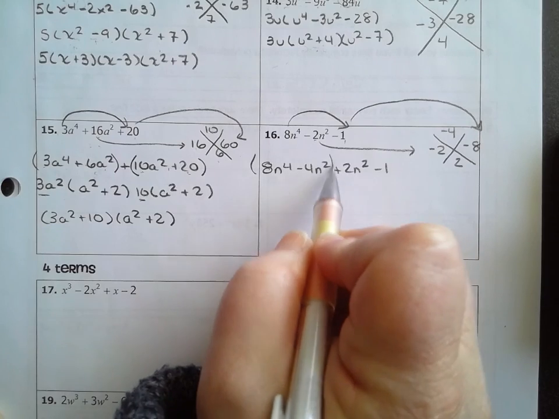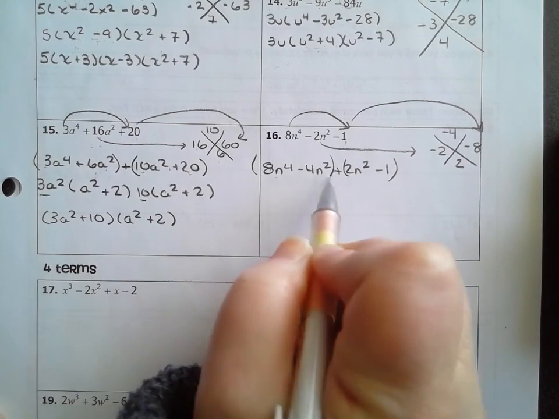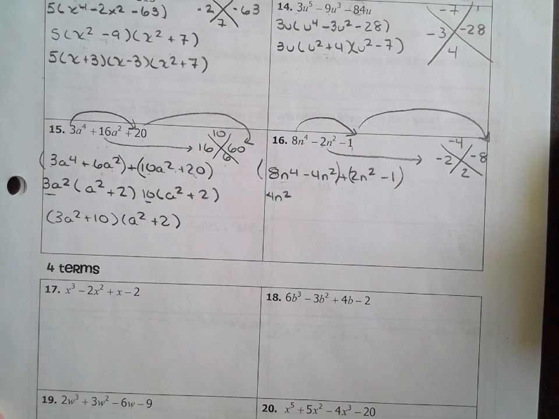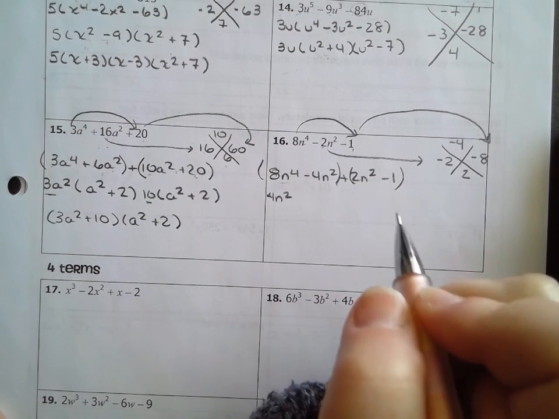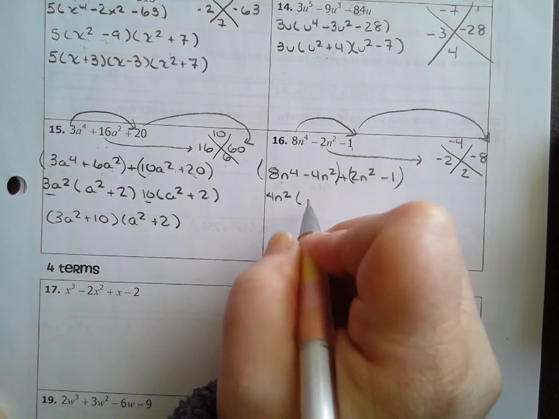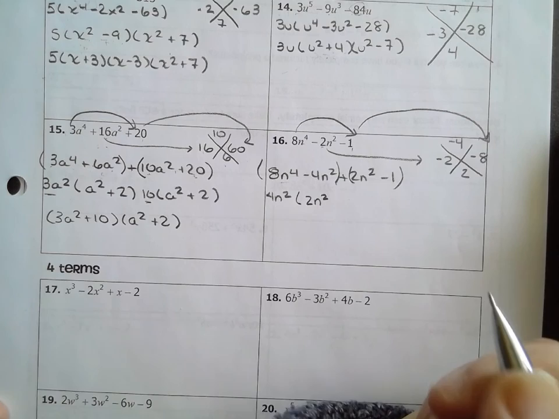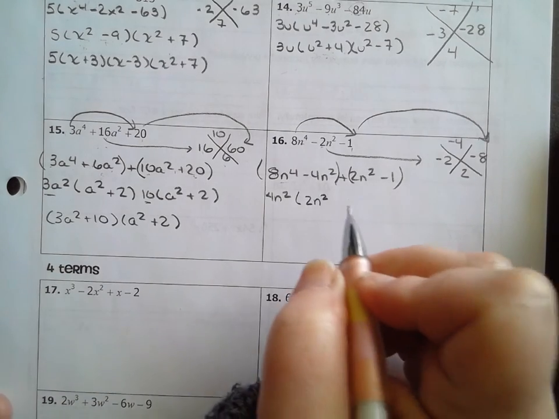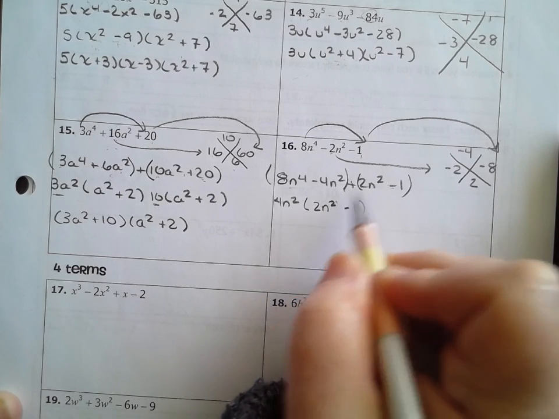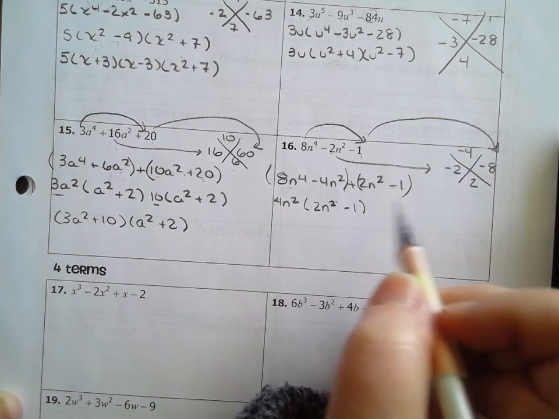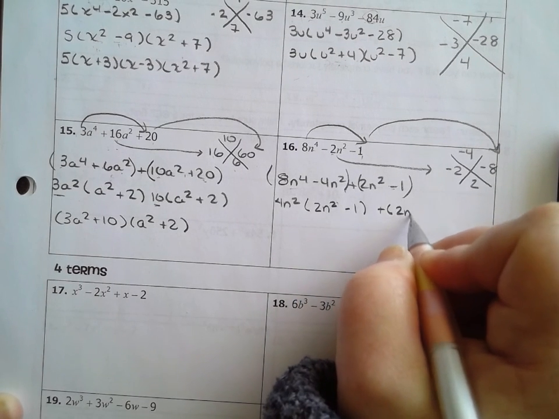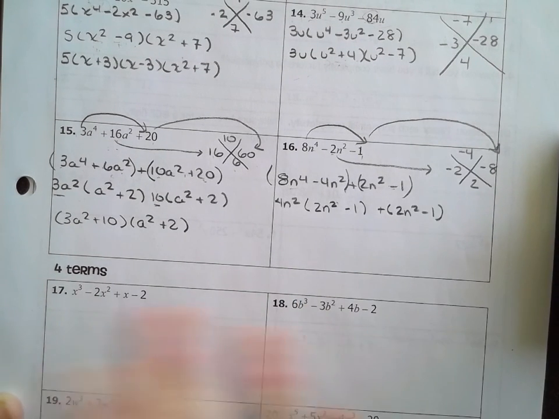So I want to take out the greatest common factor here. So I'm going to take out 4n squared and I get 2n squared minus 1. Now, do you notice that this is exactly the same as this? Well, I can still take out a factor, and I can take out the factor of 1 because I have to have two numbers here.